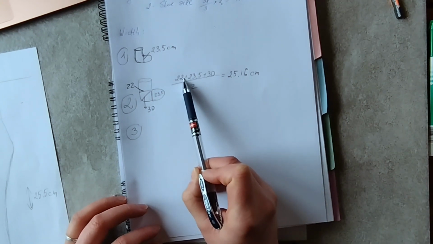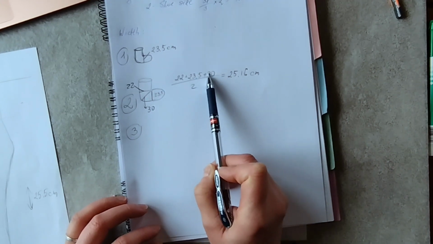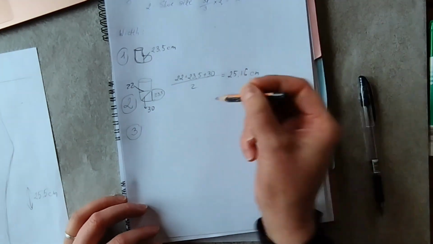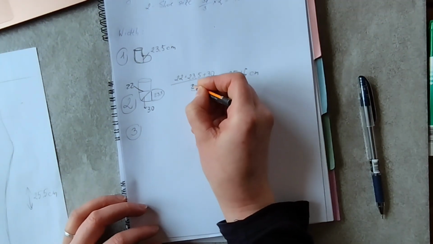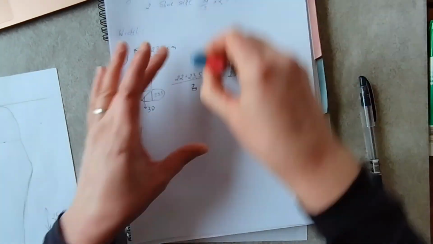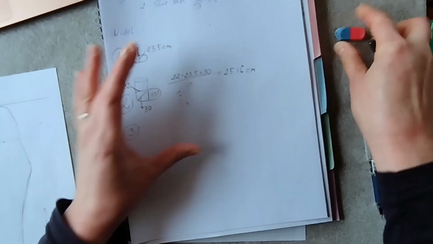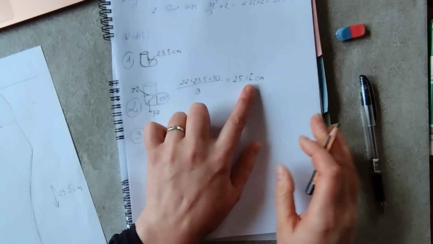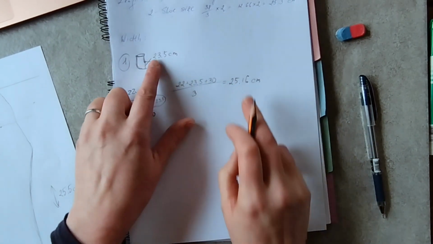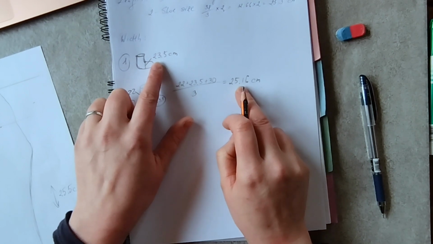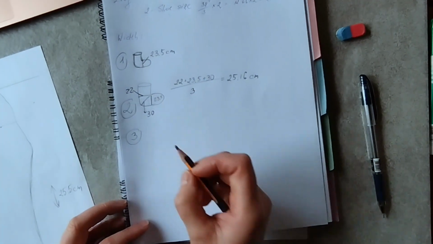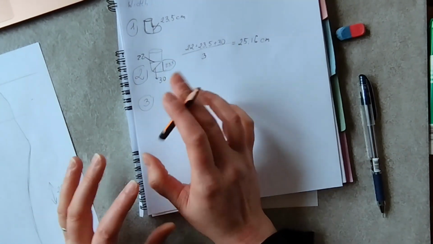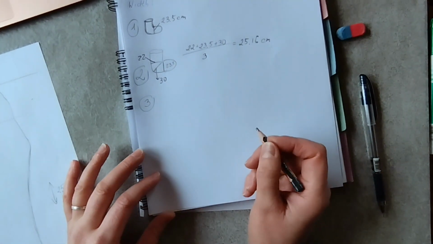So you need to add all those numbers together and divide them by 3. By 3, oh sorry, by 3. Which gives me 25.16 centimeters. There's a bit of difference there in these two numbers. The third way, that's the one I prefer.